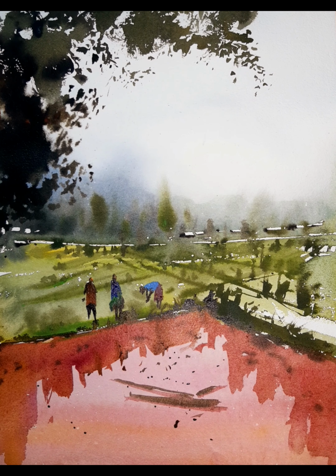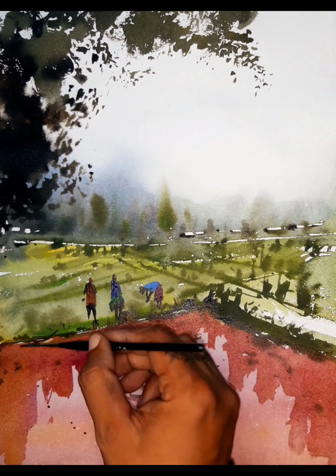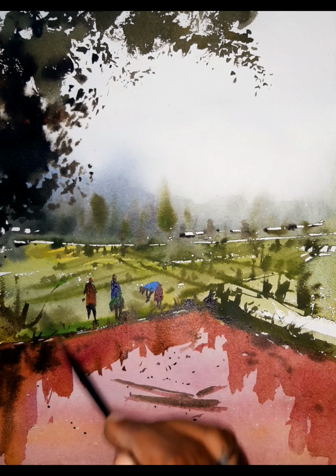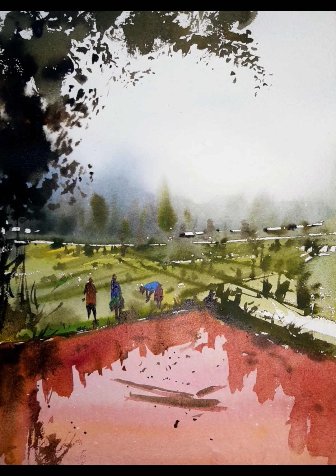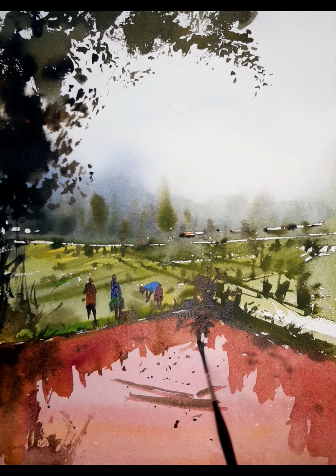Most important, observe nature carefully. Look at the colors of distant mountains. Notice how details disappear in the distance. Observe how light changes across the landscape. The more we observe, the better we understand how depth works.